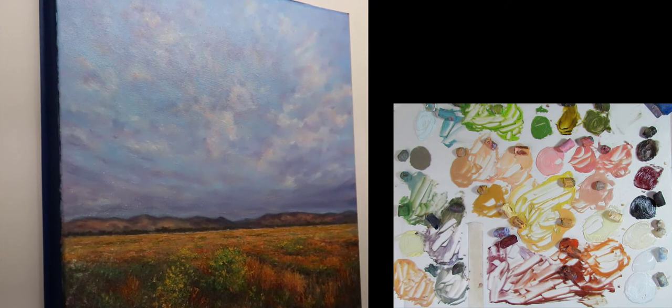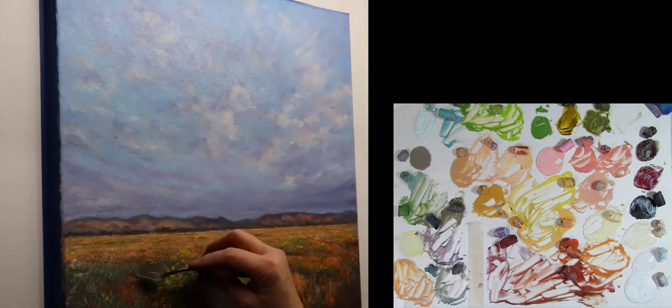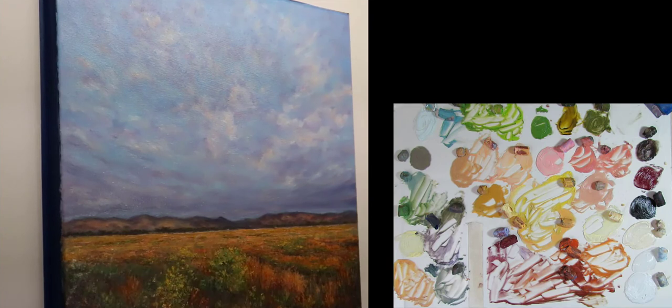I'm just going to add in a little bit over here. Just the tall ones. A little bit down in here where it's just so dark. Okay, so that's the other thing.